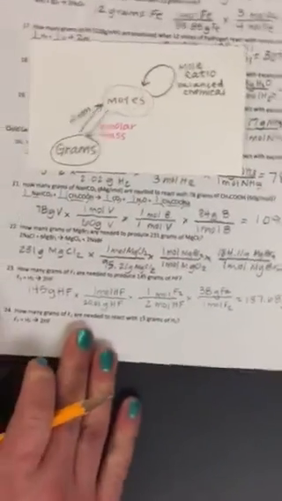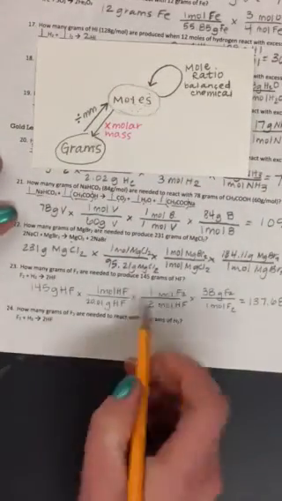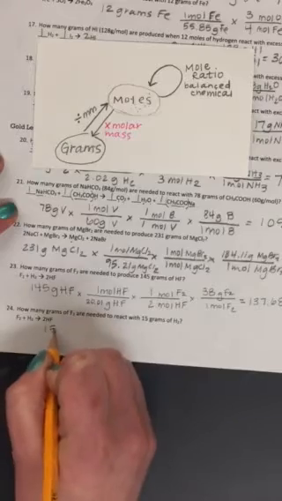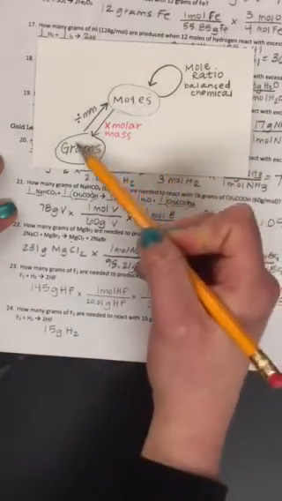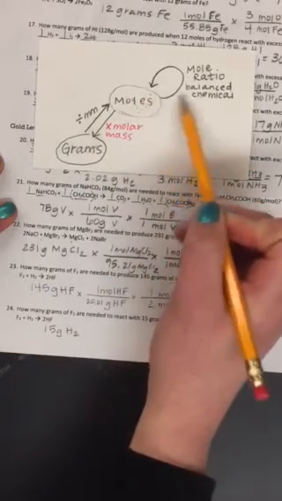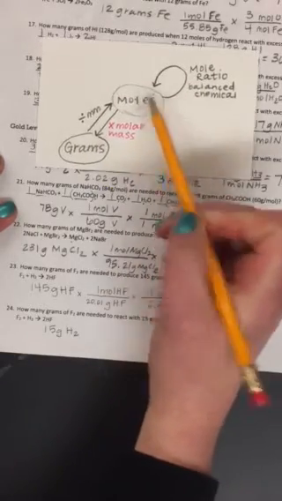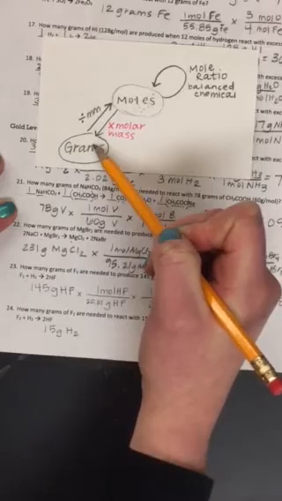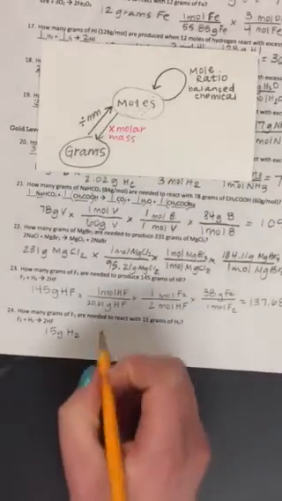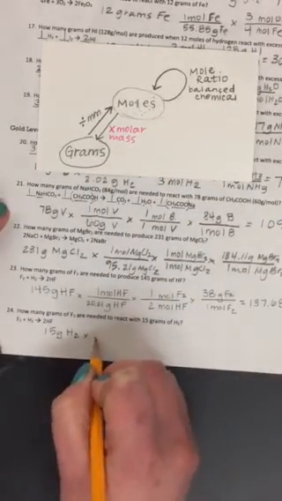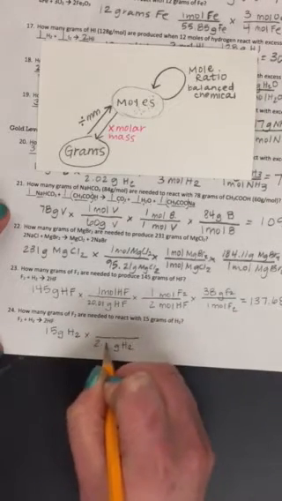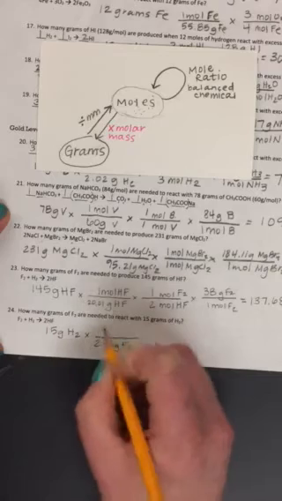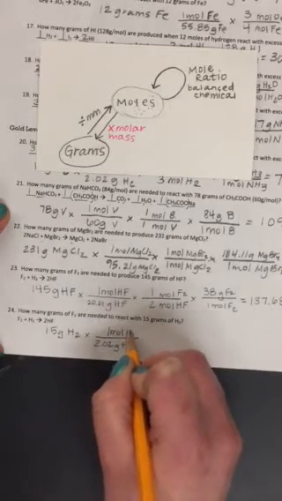Now we're on to our last problem. How many grams of F2 are needed to react with 15 grams of H2? So starting with our 15 grams of H2, we are going to divide by the molar mass of H2, do a mole ratio to get to moles of F2, and then multiply by the molar mass of F2 to get back to grams. So first step, we're dividing by the molar mass, so that means the grams go on the bottom. There are 2.02 grams of H2 because it's diatomic in 1 mole of H2.